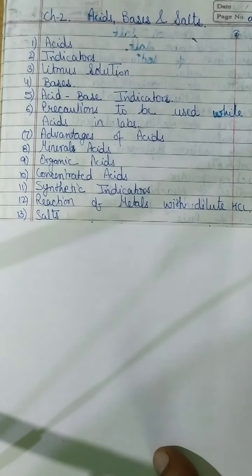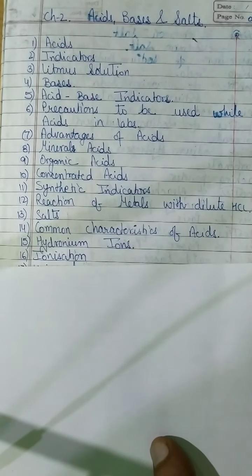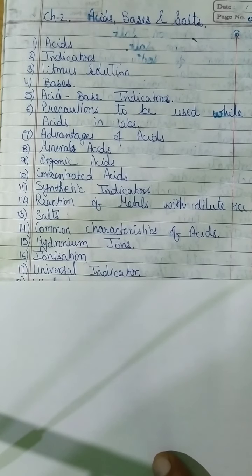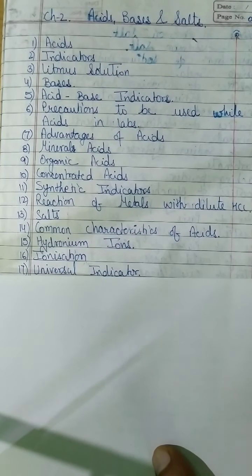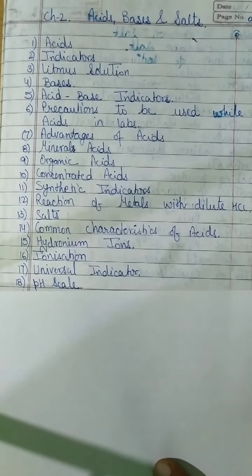Okay, now in the next point we'll study about salts. Common characteristics of acids: hydronium ions, ionization, universal indicators. Indicators which we can use with anything, right? So that is called a universal indicator. Now the pH scale. pH, many questions you will find about this. What is pH and what is the role of pH, and an introduction to the pH scale.